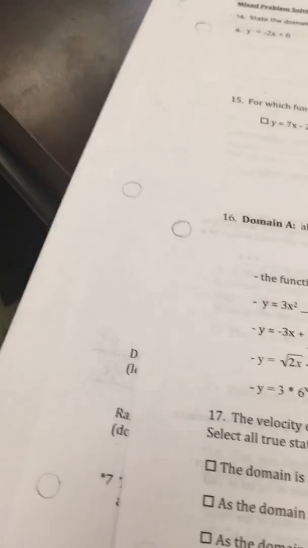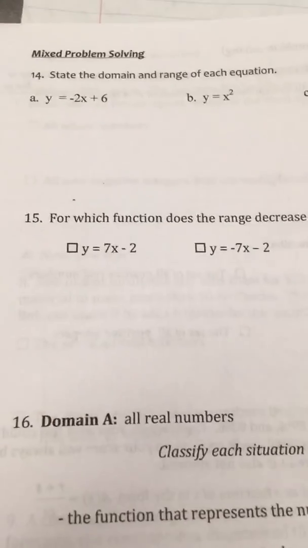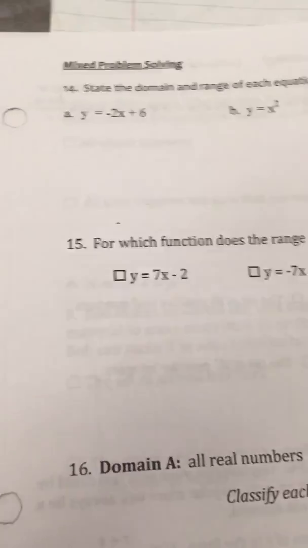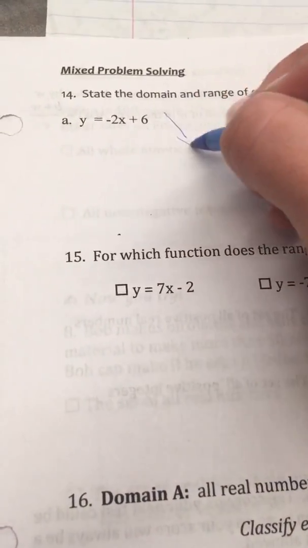Not page 14, sorry, problem 14, which is on page 6. Okay, so here we want the domain and range of each equation. So basically, if there are no restrictions, domain and range are all real numbers. So this would just be a line, right, with a negative slope.